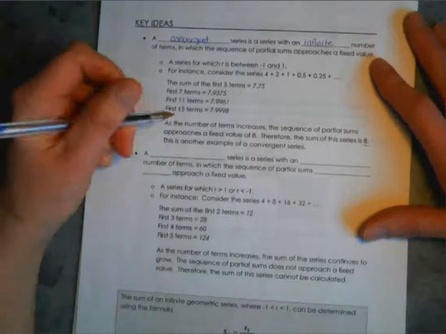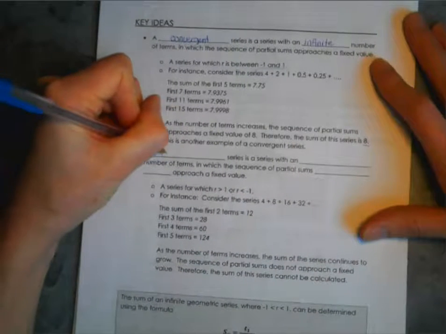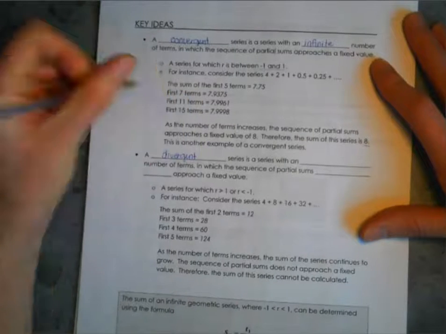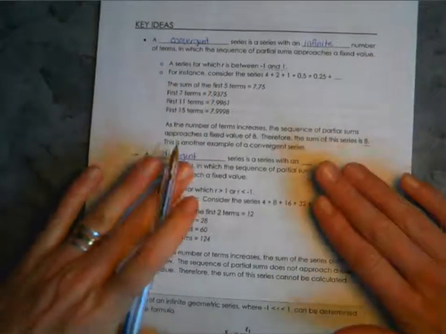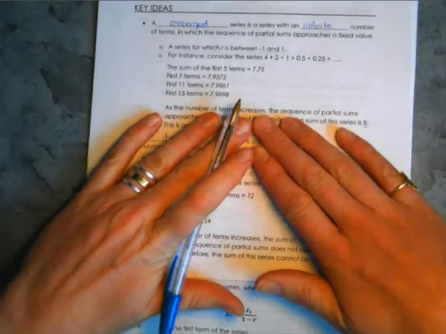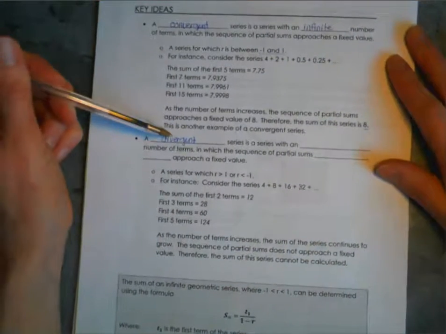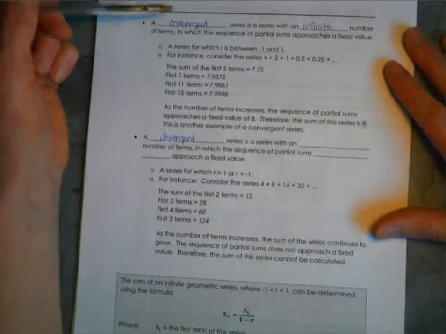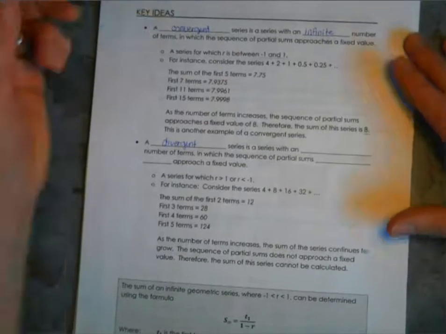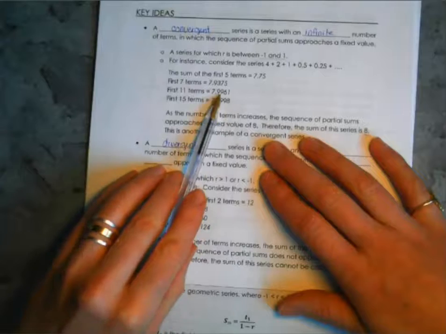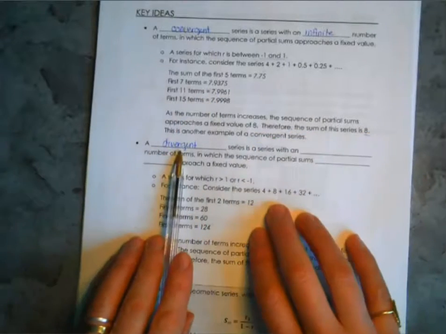Now, the other kind of series we can look at is called a divergent series. And hopefully you guys recognize these words. Converge always means you're coming together. Divergent always means you're spreading apart. Okay, and so with a divergent series, you can probably guess from that explanation, right? If convergent means you're coming together to eventually converge on this number 8, divergent is the opposite.